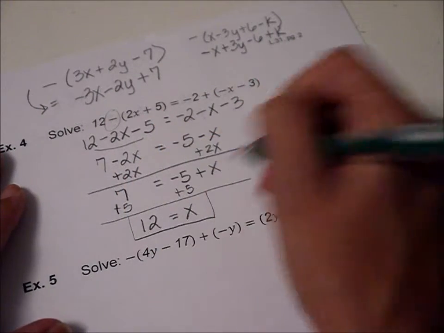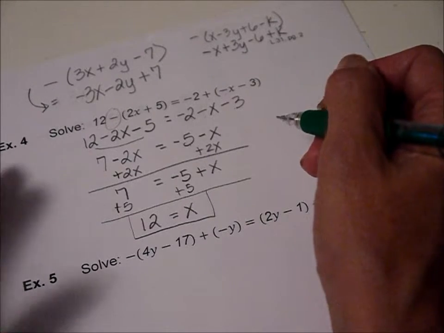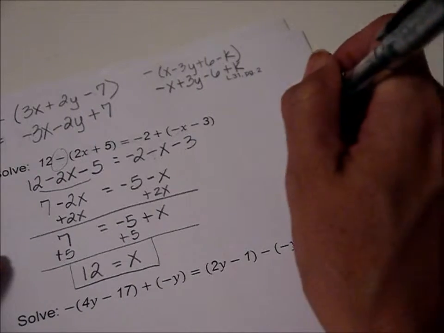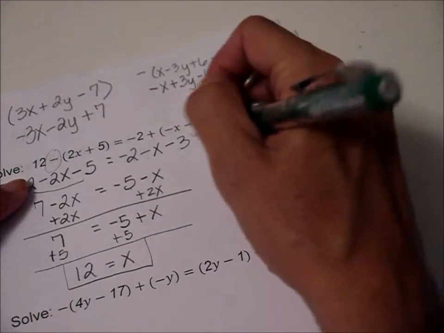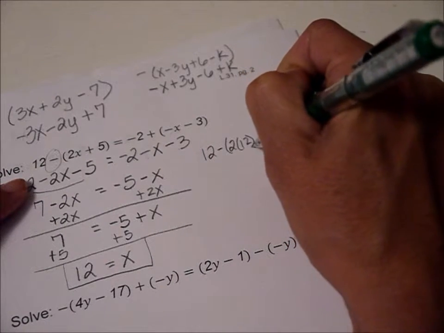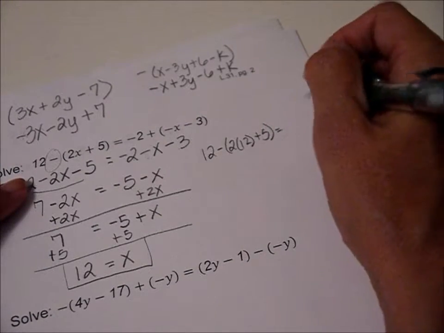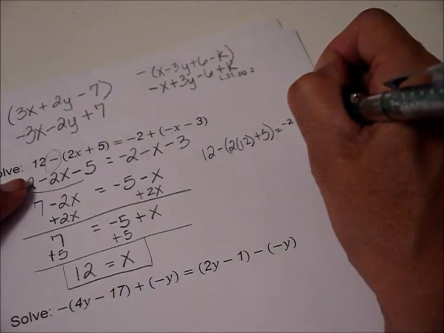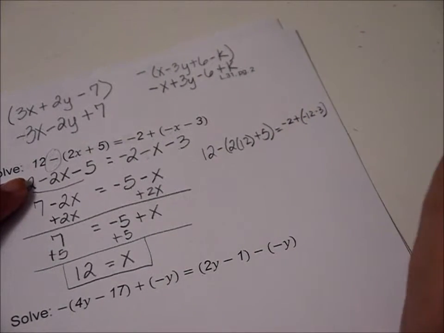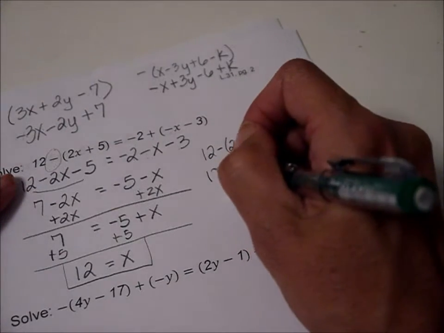The other one is a good one to try and practice. So you can go back and look in the book at example 4 and see what they did. So I got 12 equals x. Now a good thing to do when it gets a little shady and we're not sure is to go ahead and take that 12 and check by plugging it in. So let's go ahead and simplify all this.